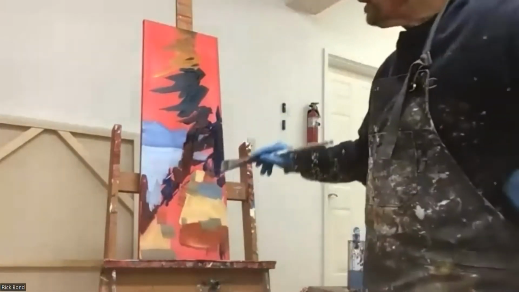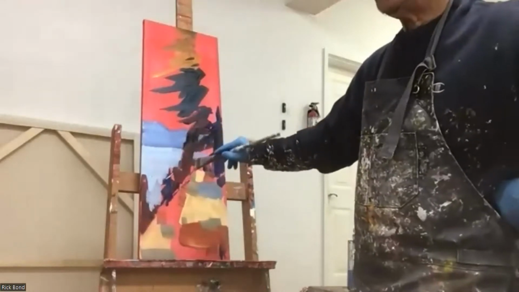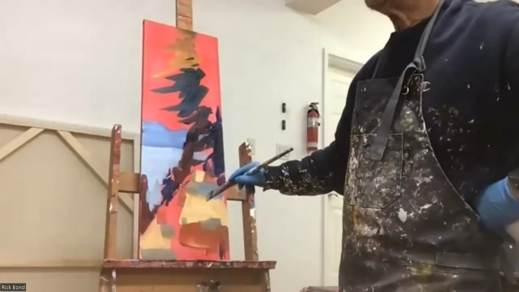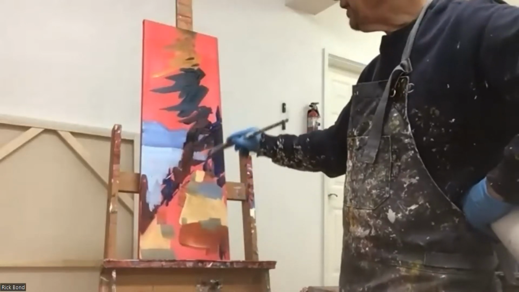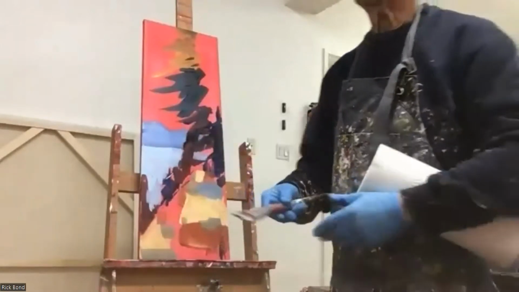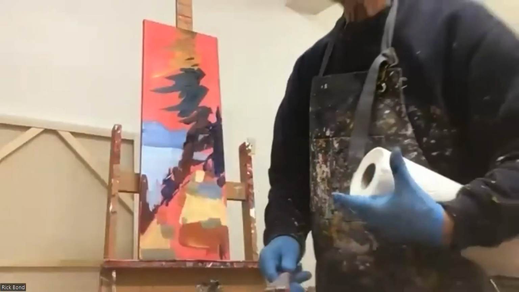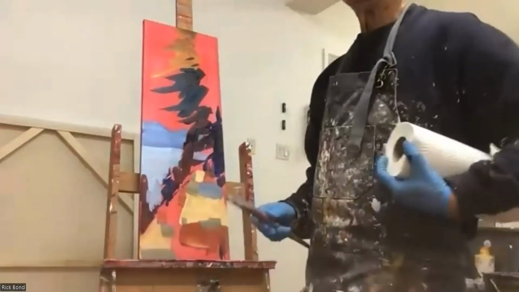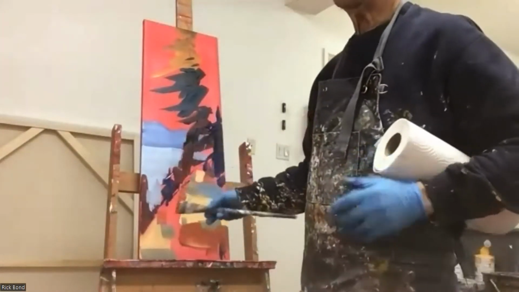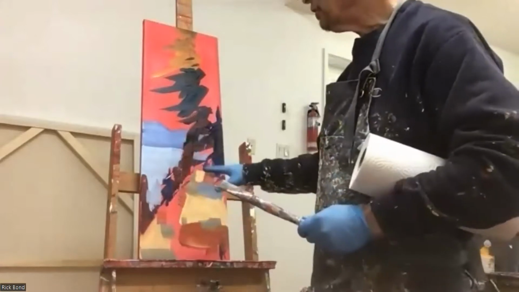So what I tend to do is the colors start out kind of grayed out and they dry back a little bit grayed out. So later on, when I come back in and do another pass, then I can come in with some of the purer colors or the brighter colors to highlight this.